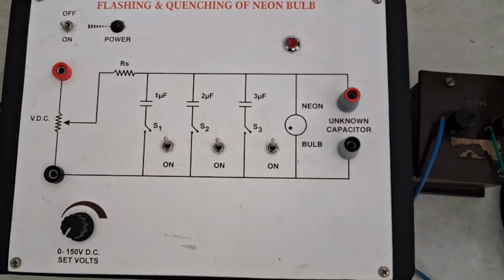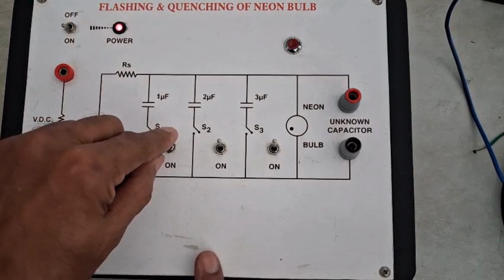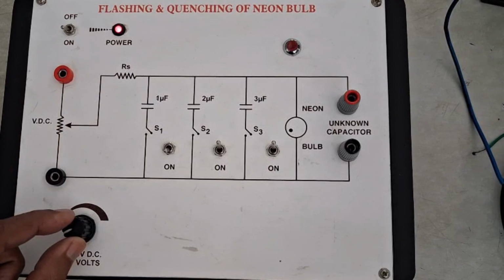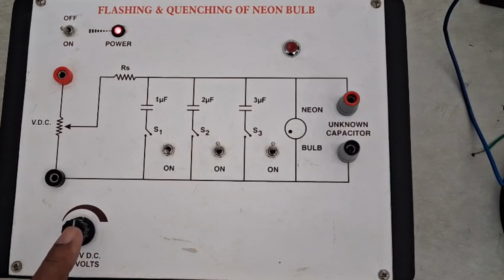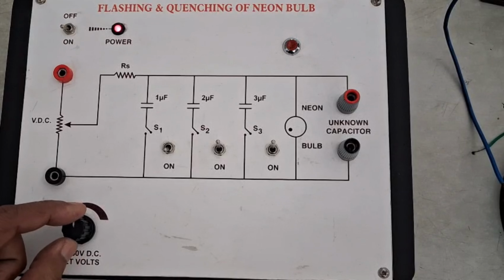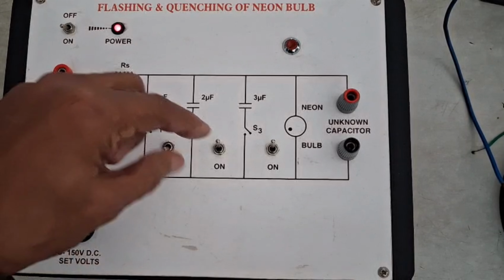Without connecting the capacitor of unknown capacitance, take only the first capacitor of capacitance C1 into the circuit. With the help of this knob, go on increasing voltage till the neon lamp starts glowing and immediately stop further increasing the voltage. Note time taken for 10 flashes to complete and reduce the voltage to 0.